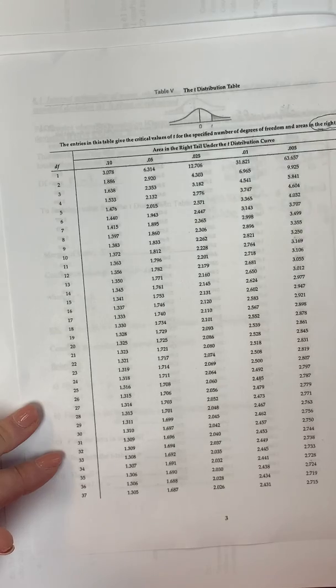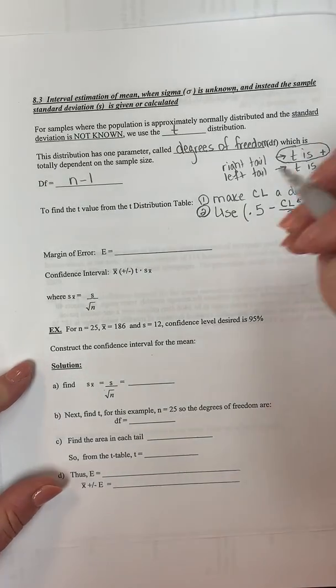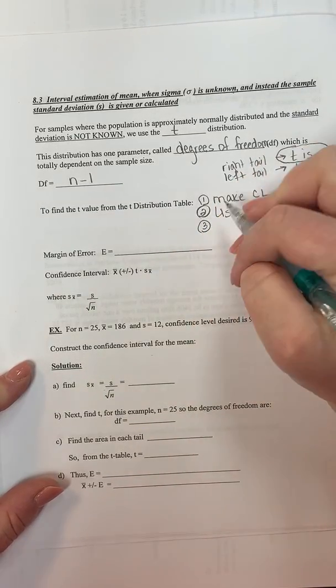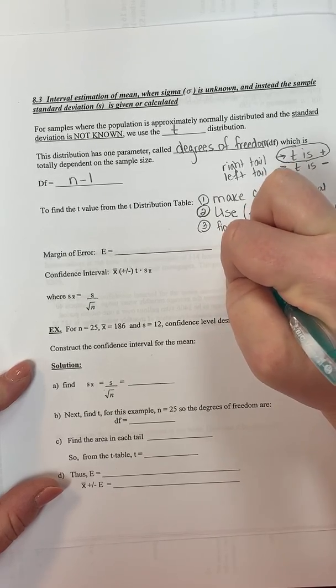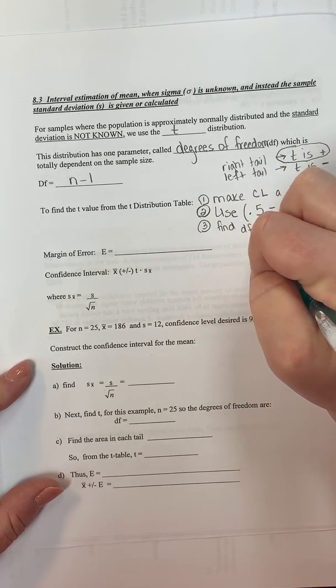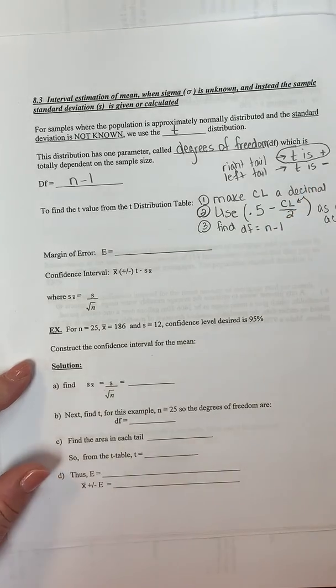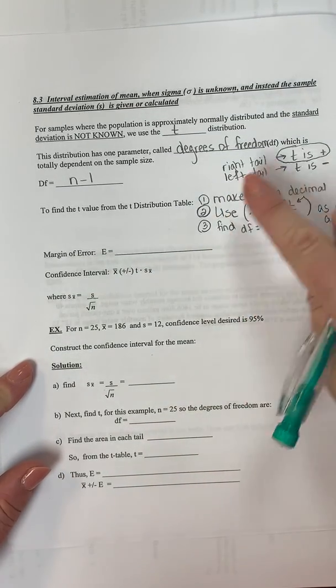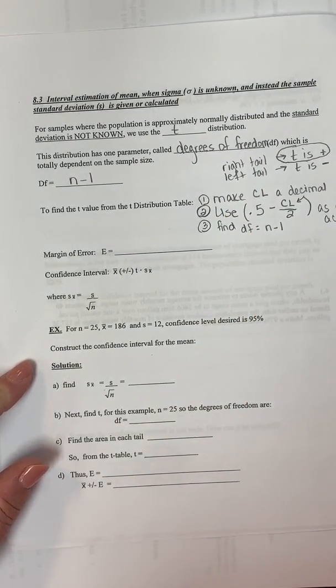Okay. All right, and then number 3, last but not least, you need to find the degrees of freedom. And we already said that's just sample size minus 1. So this is going to help you find t.